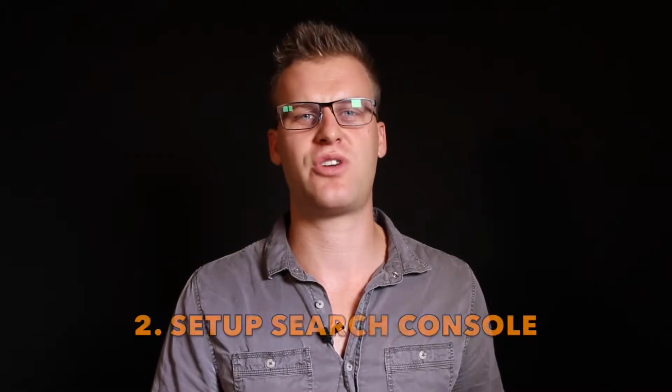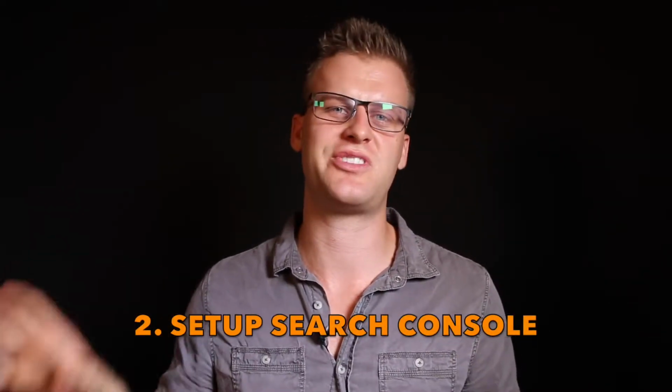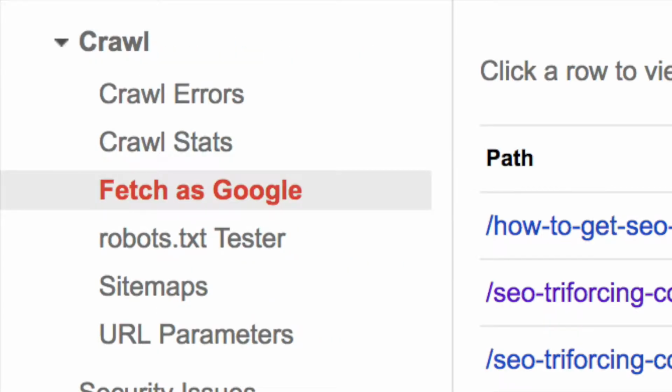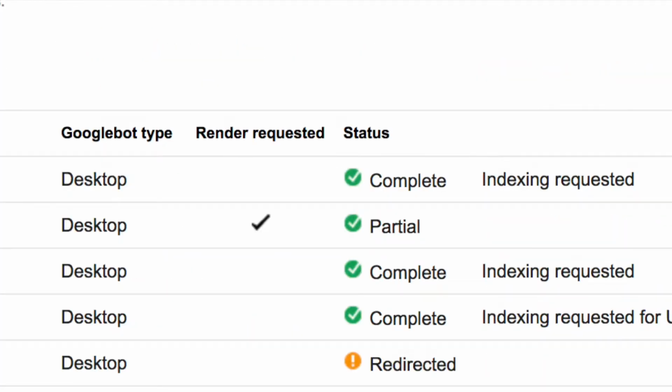Creating content is a great way to start getting out of the sandbox quickly, but you're going to want to combine this with Search Console. So get your content on your site, set up Search Console as fast as possible, and make sure there's a sitemap on your site. What you do is you can submit that sitemap to Search Console and then start asking Google to index your pages. So you would go to crawl, fetch, and then ask Google to index the different pages you've created.